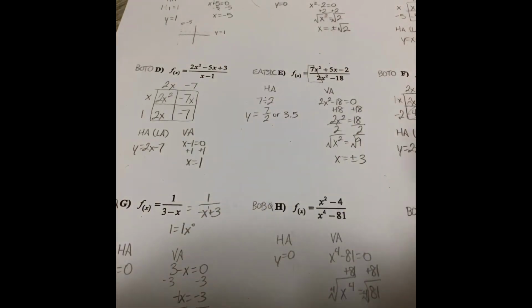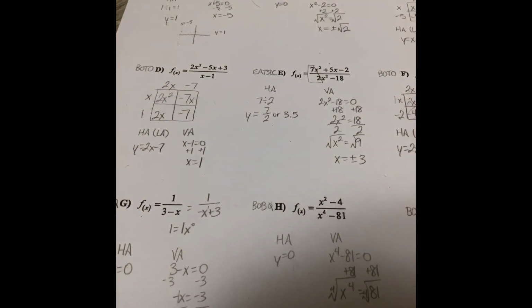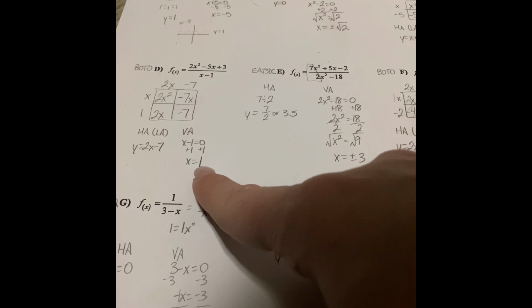Woohoo, sorry, dropped my thing. I was mixing up this problem with another. It did not work out well, so there is still a remainder. But again, the remainder portion doesn't matter. What matters is the whole part that goes on top of the box, or on top of the division if you're using long division. You get 2x minus 7, and then your vertical asymptote is 1.